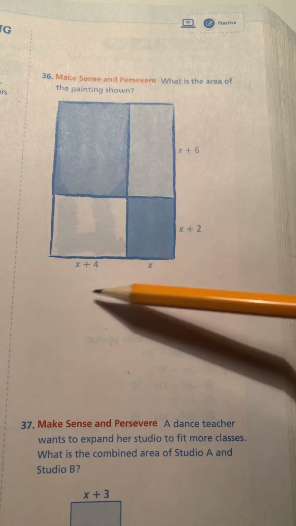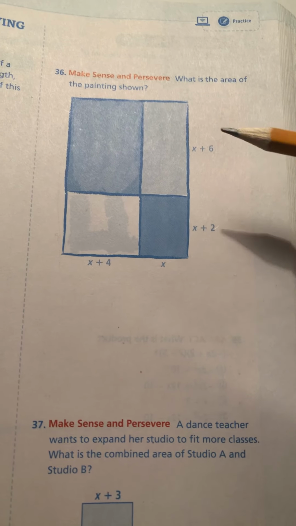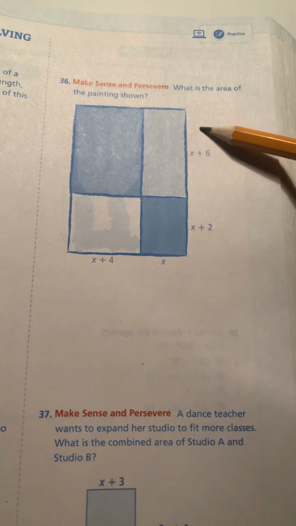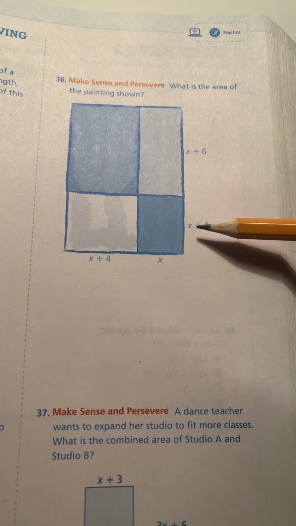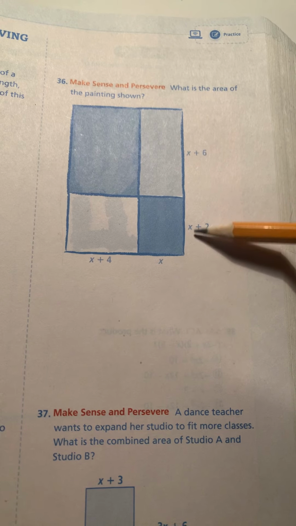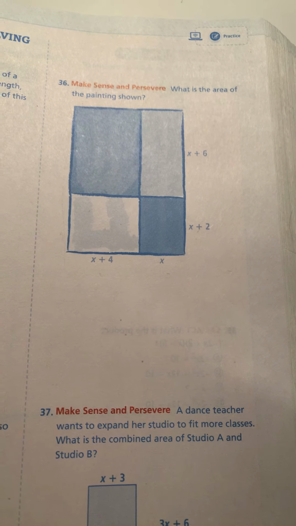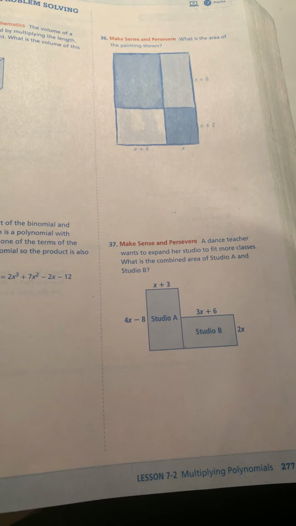Oh, and this one I know people had questions about today. What is the area of this painting here? It doesn't really look like a painting, so it's a little bit confusing what they were saying. So area again is length times width, but it's in pieces. So you're going to have to add this to find what this side is, add these to find what this side is, and then multiply the two. I don't think you had to do that one.